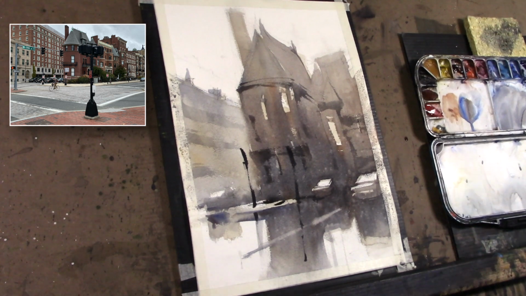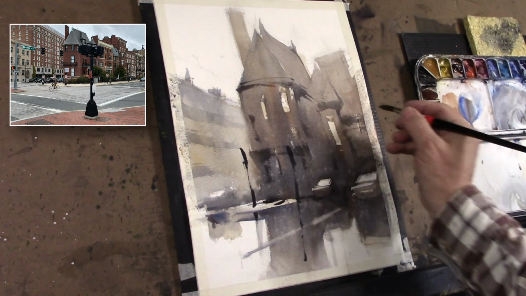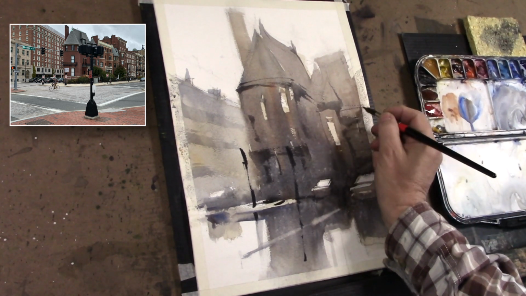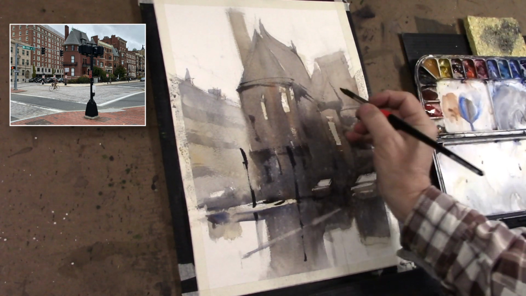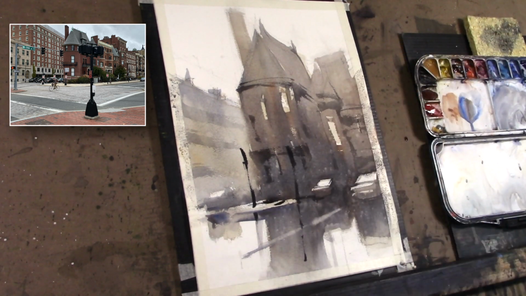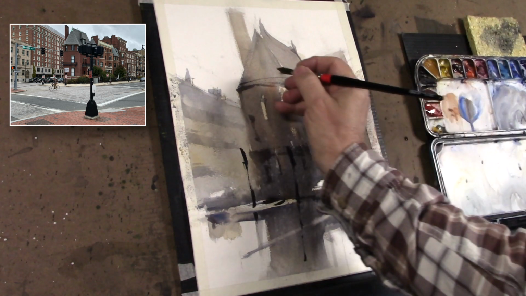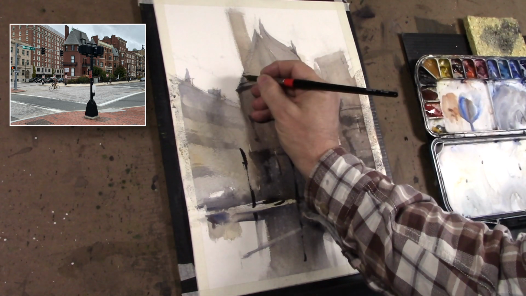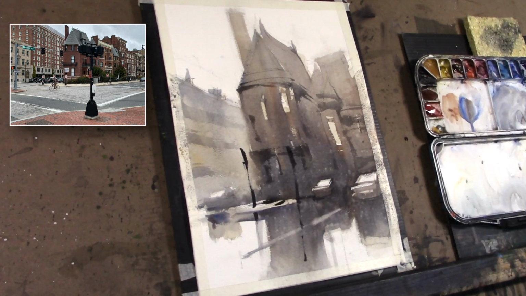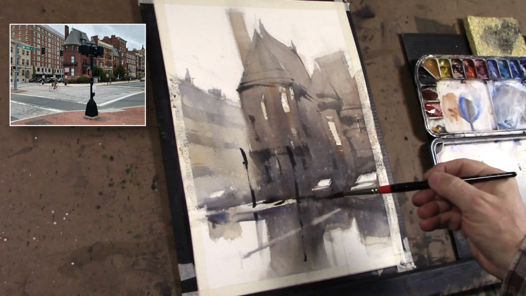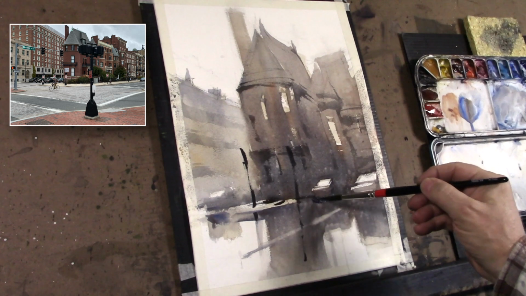You know, I'm not getting an answer to my problem, so I'm not going to deal with it right now. I'm going to ignore it. I think that's fine. More detail there. I'm going to go somewhat darker. No, I'm going to leave that as it is.